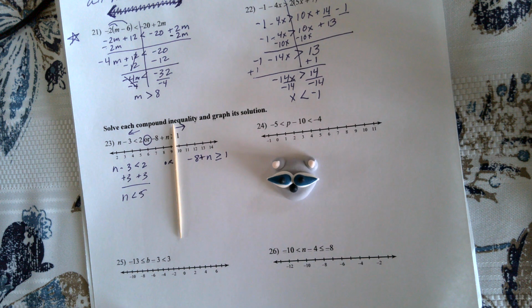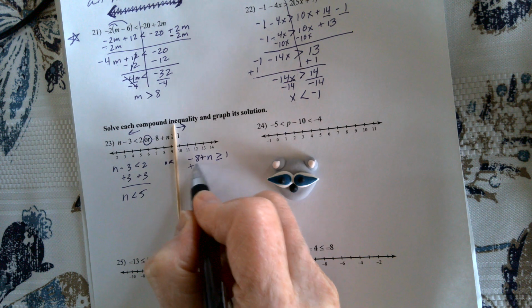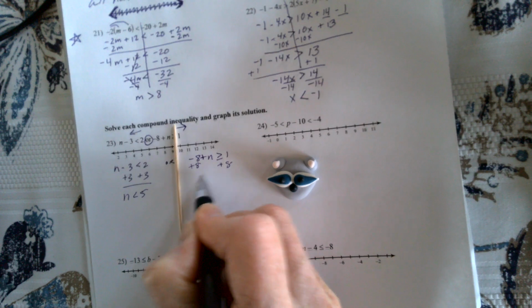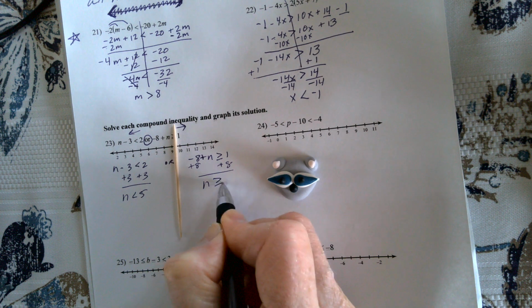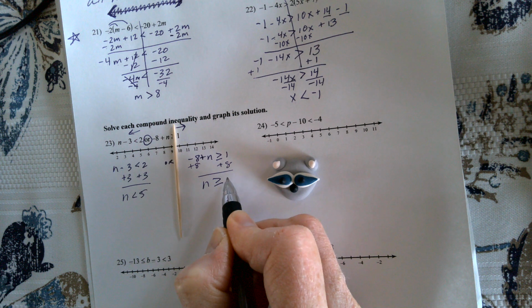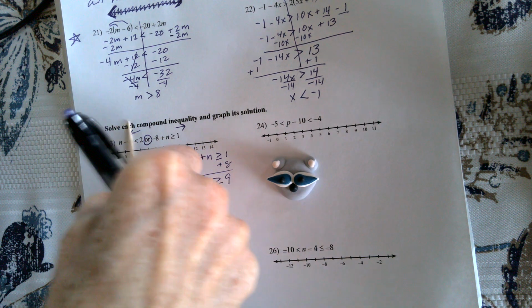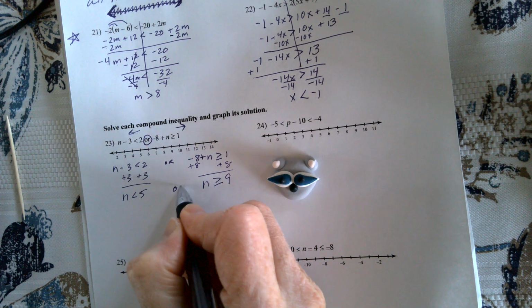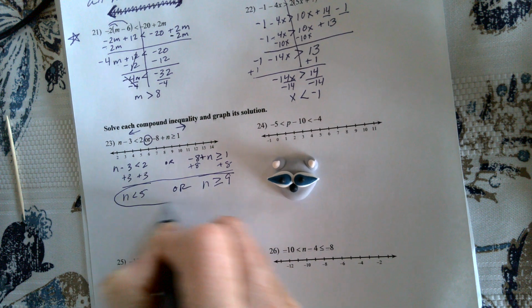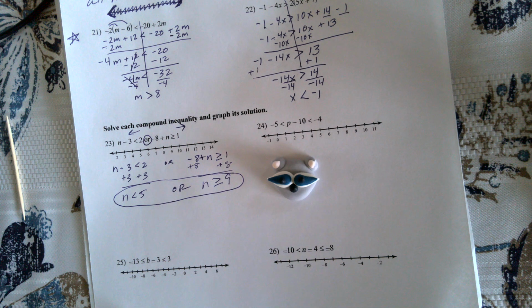So everything that's less than 5 is part of the answer, as well as everything greater than or equal to 9. That's part of the answer. So this is my answer. That's how I write it.